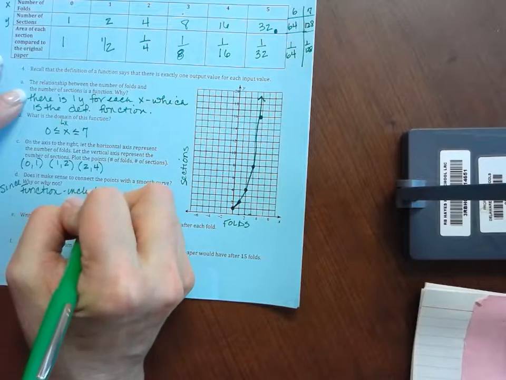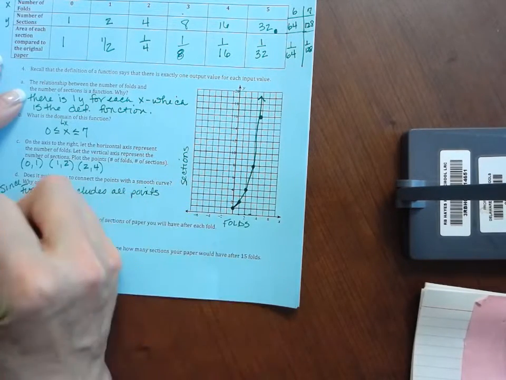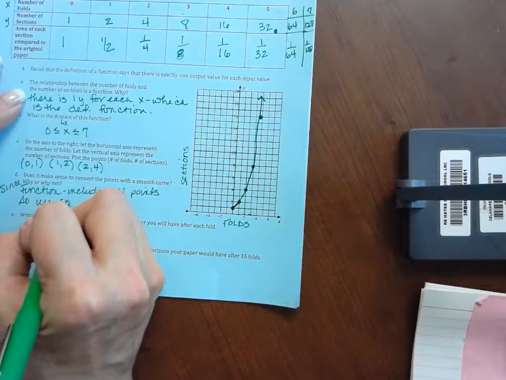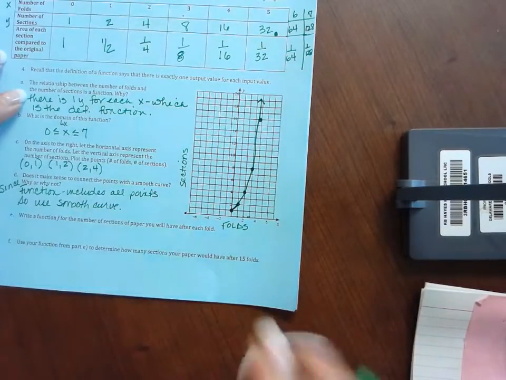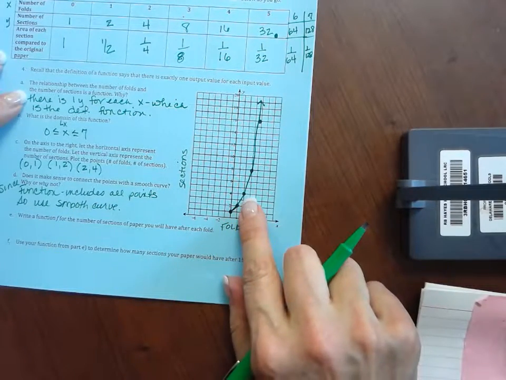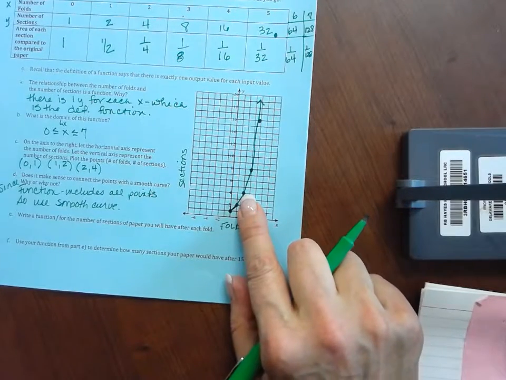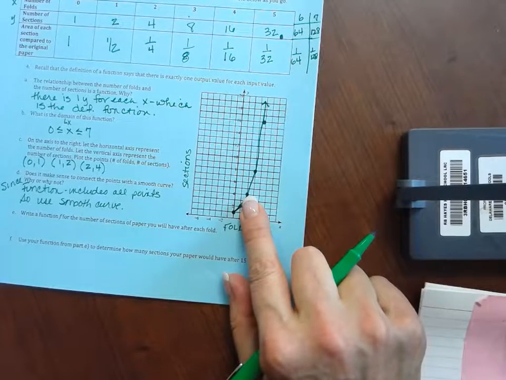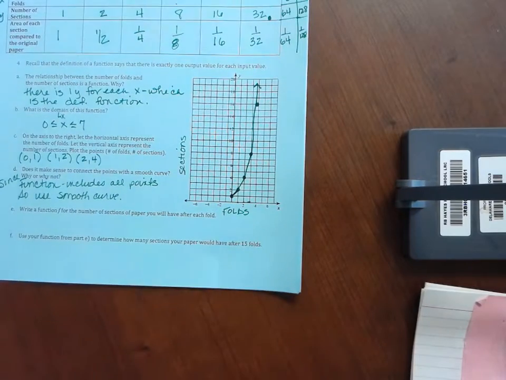It includes all the points. So we use the smooth curve. Technically I could say x is 2.5, and so my graph's going to show that point if I draw a smooth line. Does that make sense?